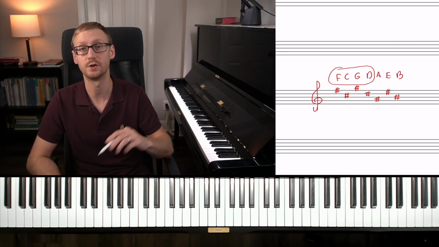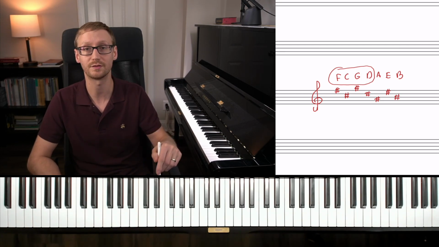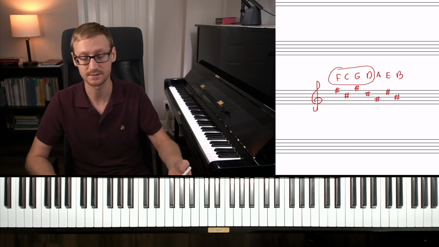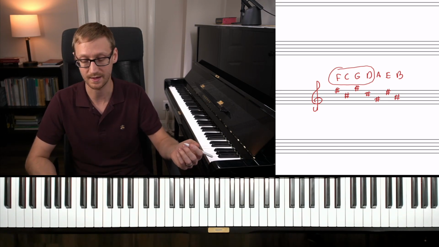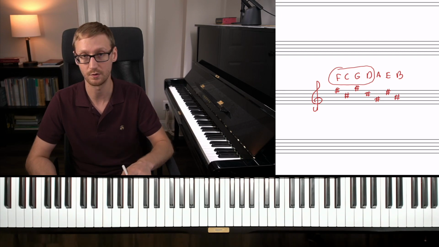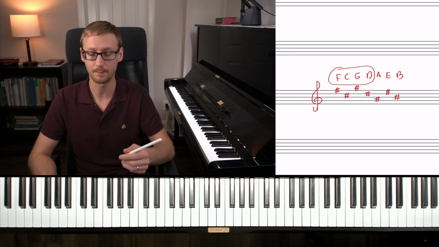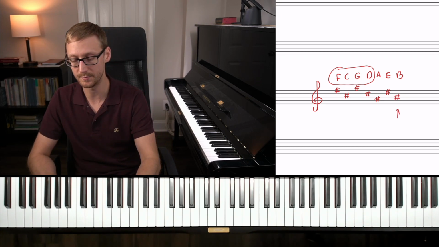And when you're dealing with the left side of the circle, the order of flats, it's going to be the same thing as this, just in reverse. And we'll get to that in just a second. So I just wanted to let you know that, okay? And one other thing I wanted to mention, you'll notice that I wrote in a B sharp here.